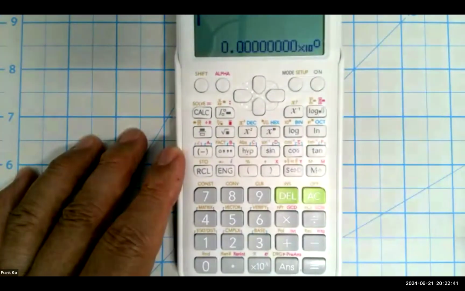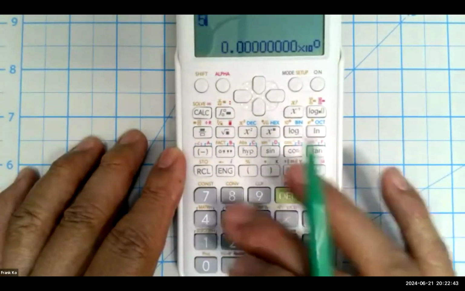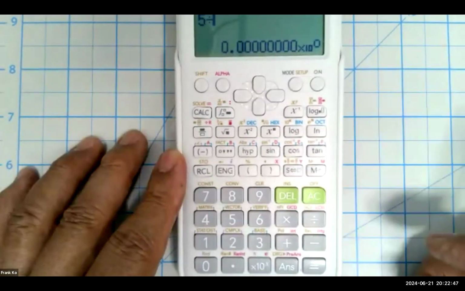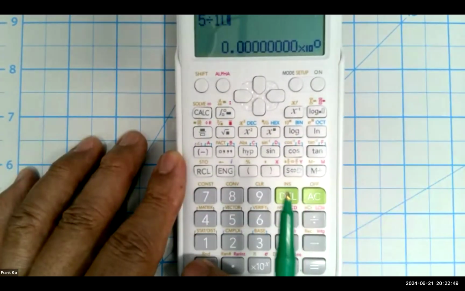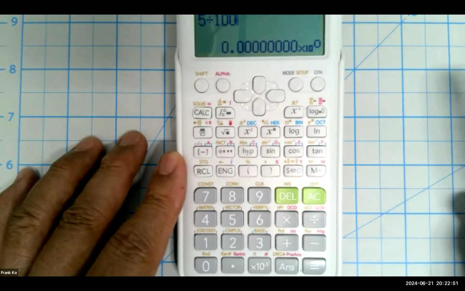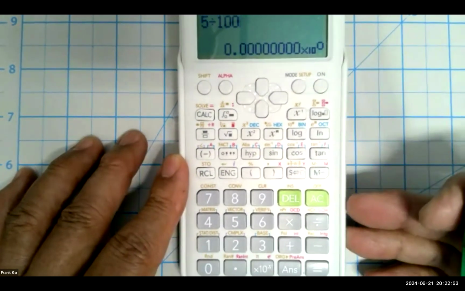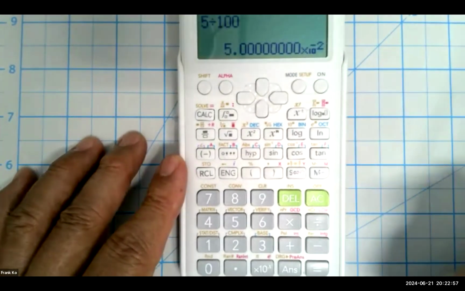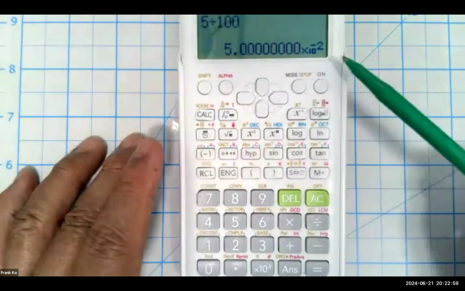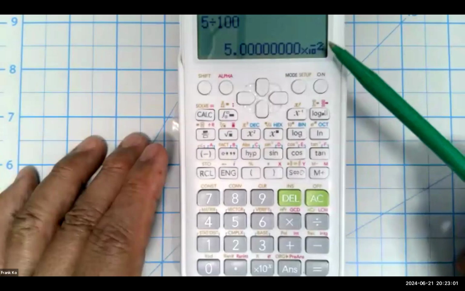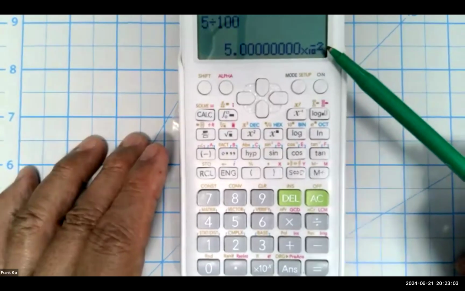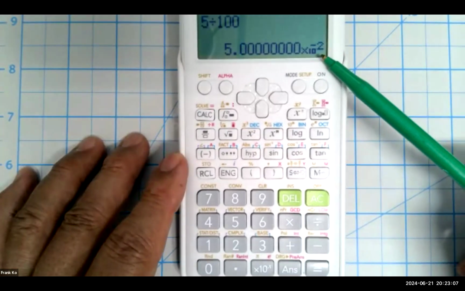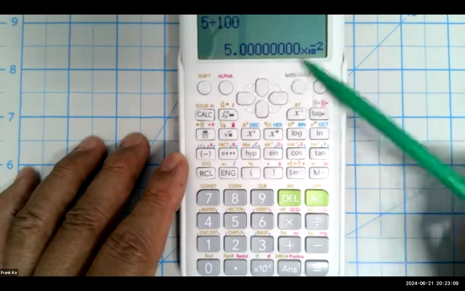Turn this guy on, and we're going to do 5, and we're going to divide, so hit the divide key, and 100, so we've done that. And then we're going to hit equals. And when we hit equals, guess what? This comes up in scientific notation. This is not an exponent that is some multiple of 3. It's useless to us. So don't even bother with scientific notation.